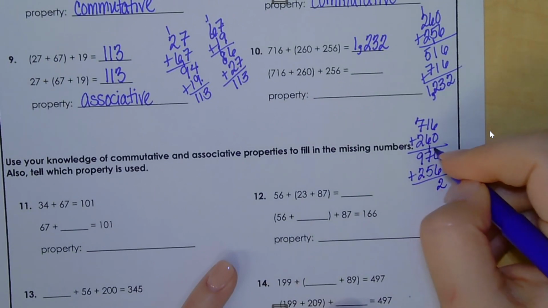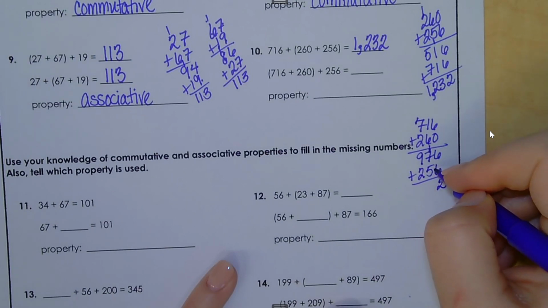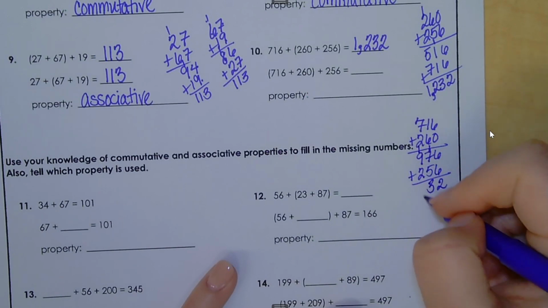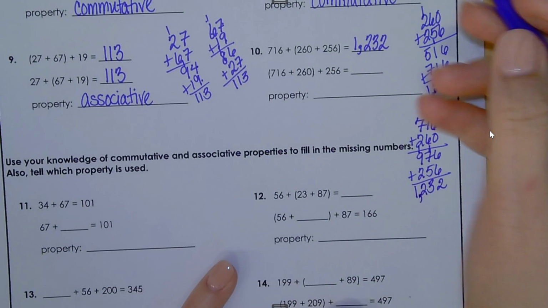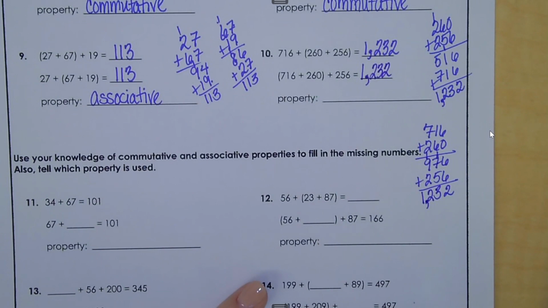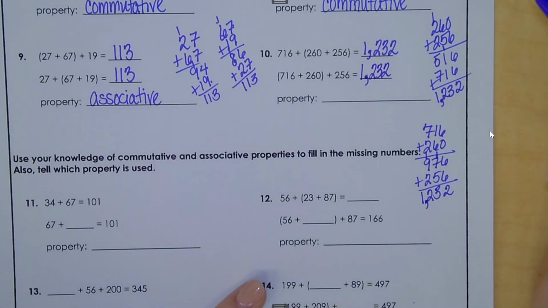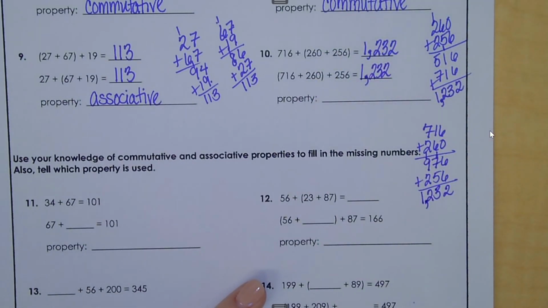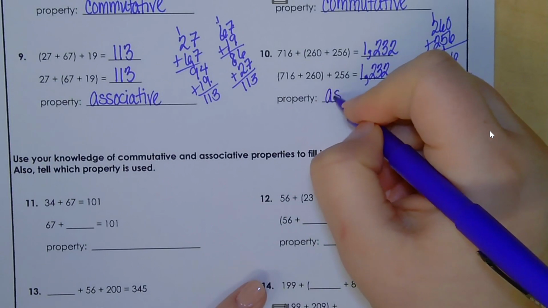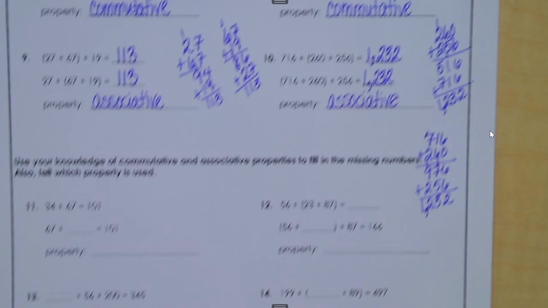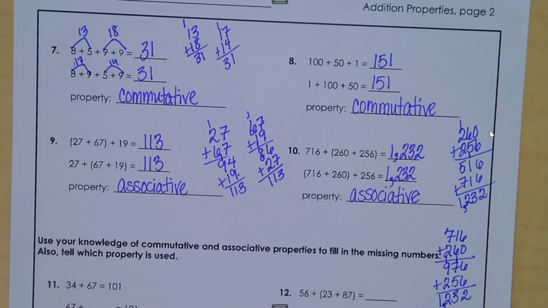6 plus 6 is 12. 1 plus 7 is 8. 8 plus 5 is 13. 1 plus 9 is 10. Plus 2 is 12. Put in your comma. We got 1,232. Ooh, those were big numbers. Now, these two problems showed us that no matter how you group the addends, the sum is not going to change. So it was using the associative property. I hope this helped you to understand the commutative and associative property of addition, and have fun practicing.